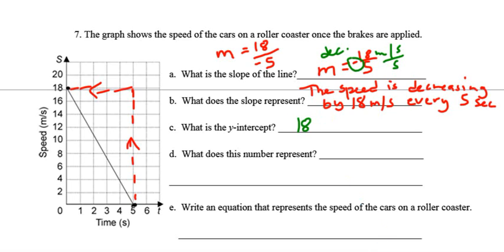And what does the y-intercept represent? The y-intercept represents the speed, but when? When time is 0.